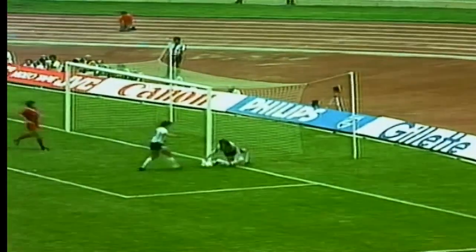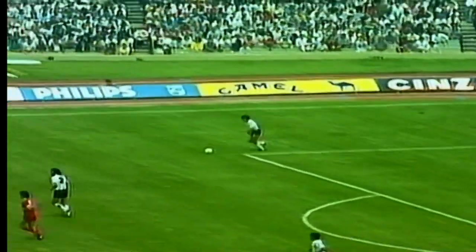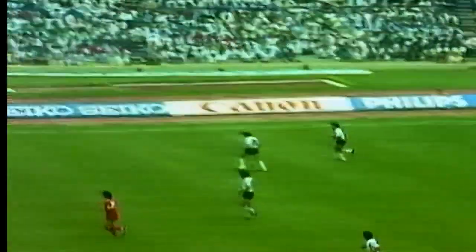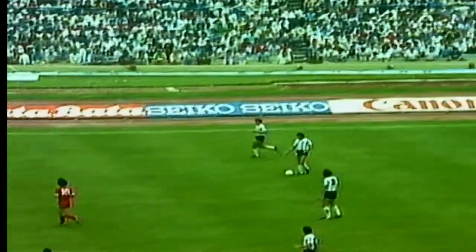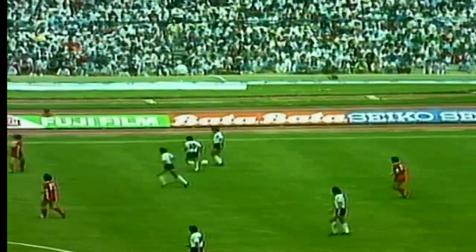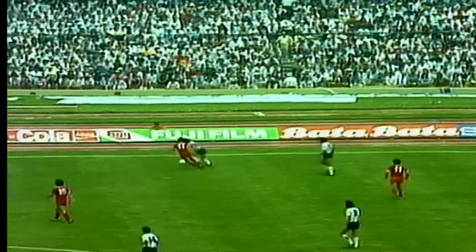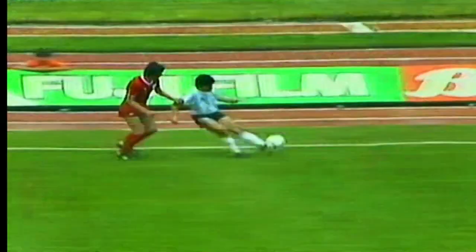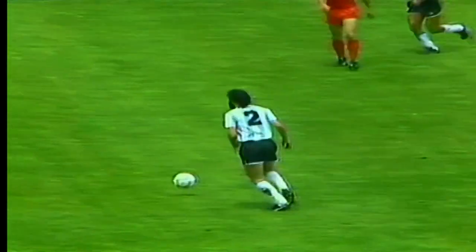Gary with him. South Korean showing a bit of pace, but not able to pull his cross back enough. But they undoubtedly look a better side when they're prepared to go forward. Defensively, they're a little naive, a little suspect in the air. And indeed, as we saw from the third goal to the low cross. Maradona. Batista.